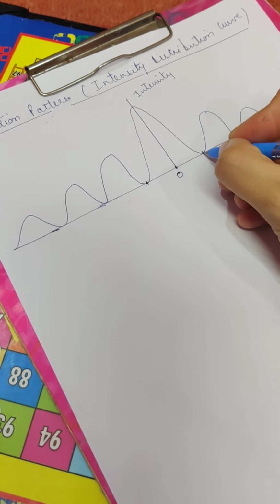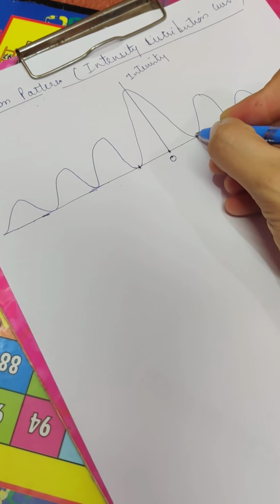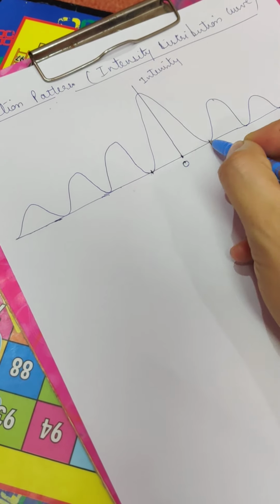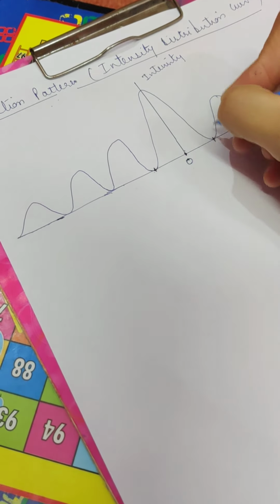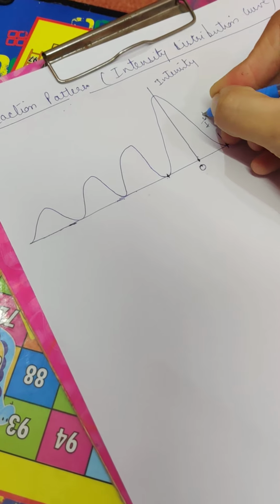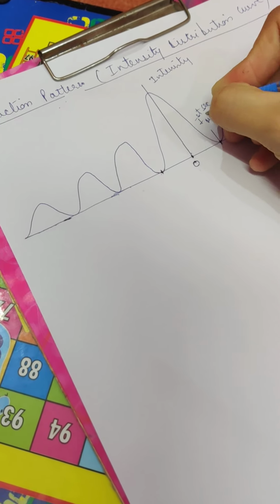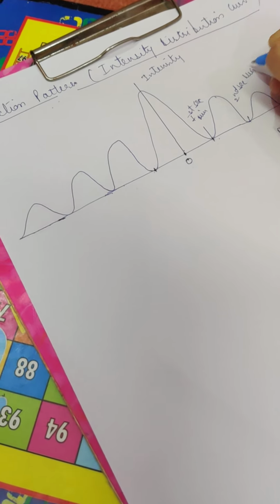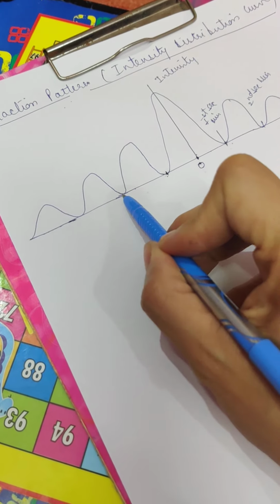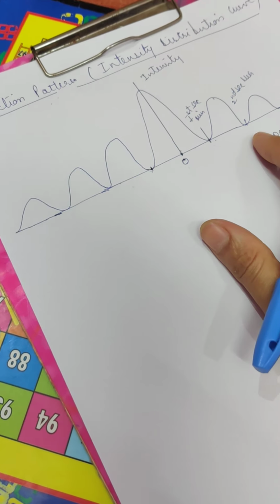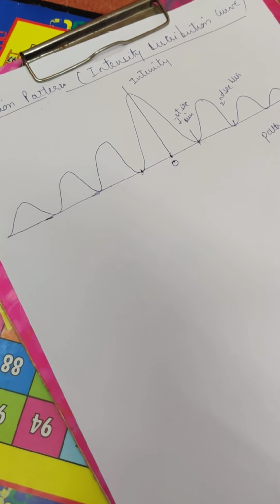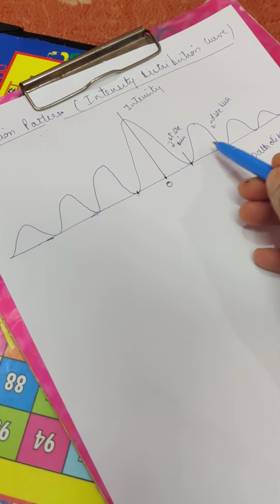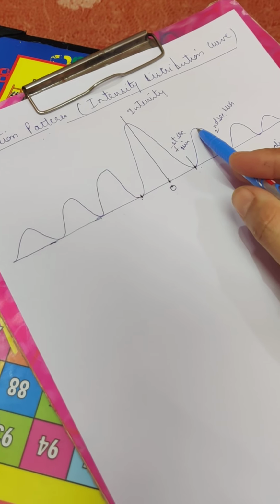So this is my first minimum intensity point on either side of this maximum intensity point. We call this point the first secondary minima, and this is the second secondary minima. We get this minimum intensity point on both sides of the central maxima, and we found the conditions for getting the maxima and the minimum intensity.